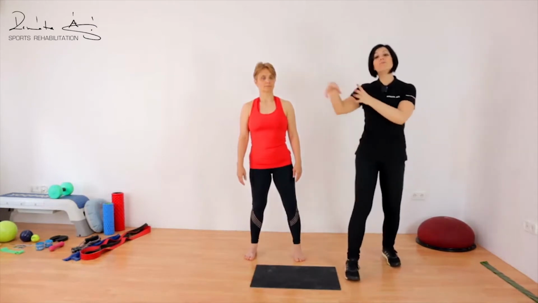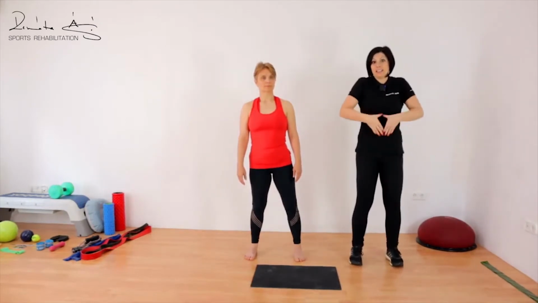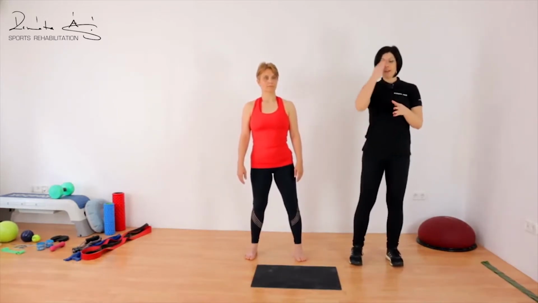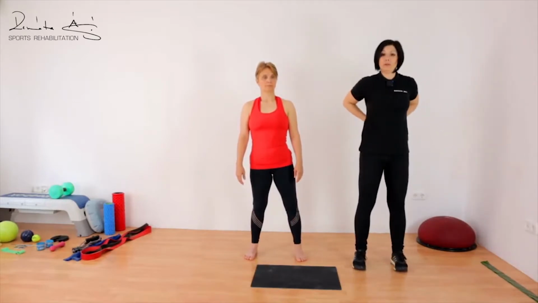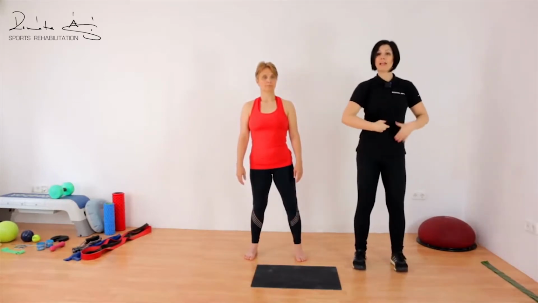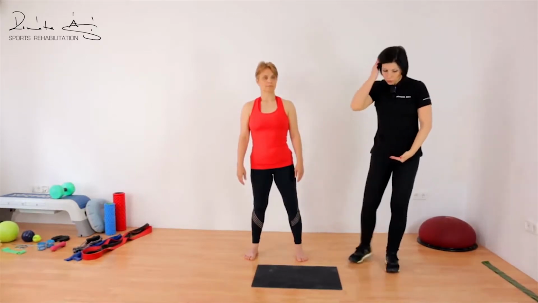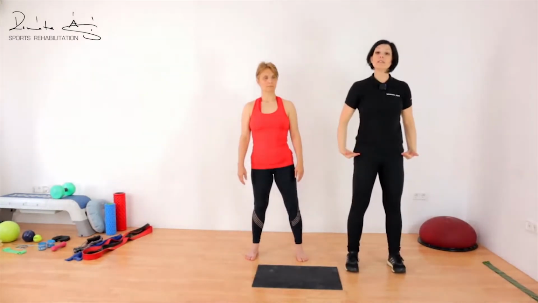Core stabilizers, as the name says, stabilize the entire lumbar spine. The transversus abdominis goes all the way around. If you draw the belly button in, you will be able to tighten it up. Also, the core stabilizers include the pelvic floor muscles just at the bottom.